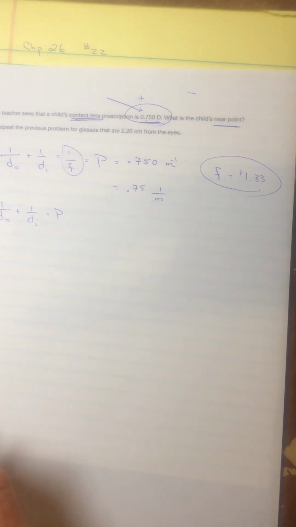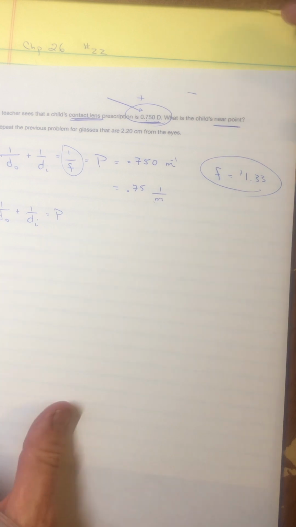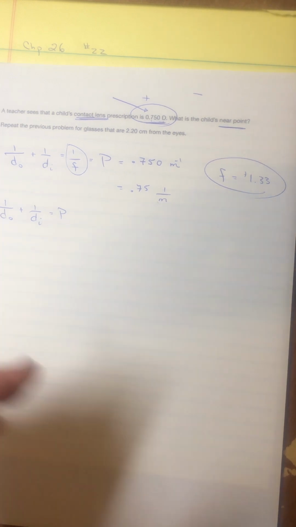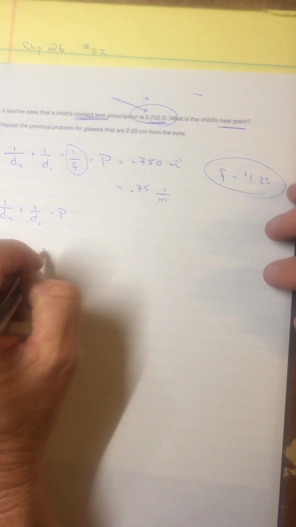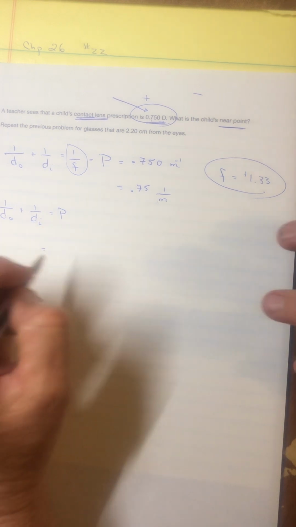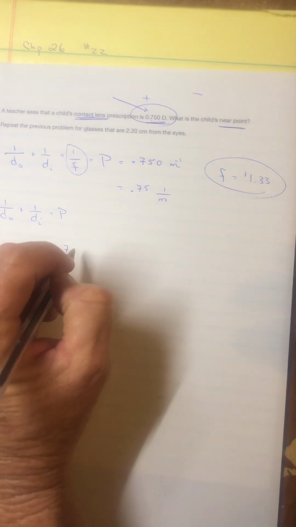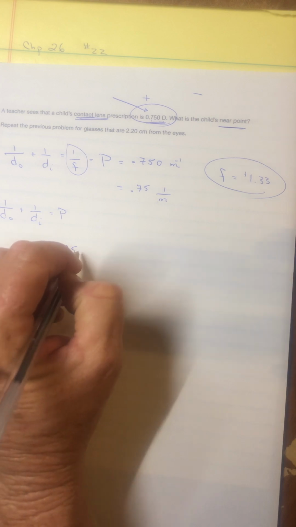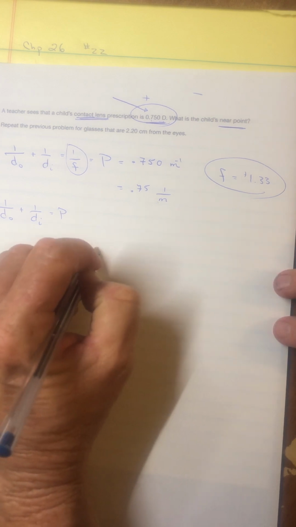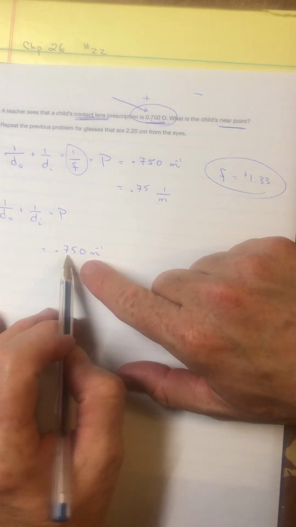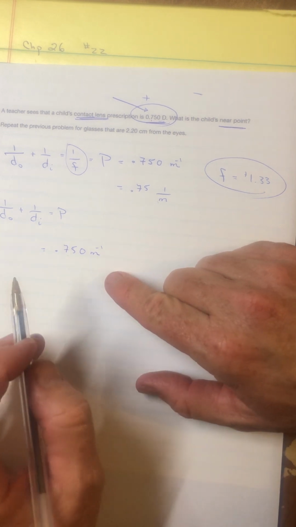But what I should do then is to say, all right, here's the thinking behind the optometrist: the corrective lens we're giving the child is a 0.75.